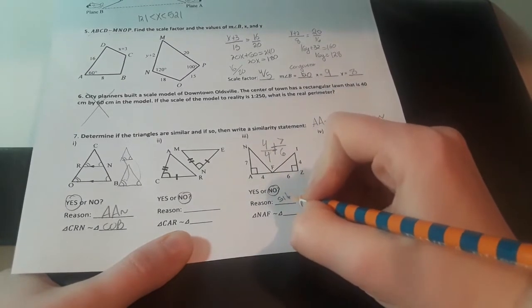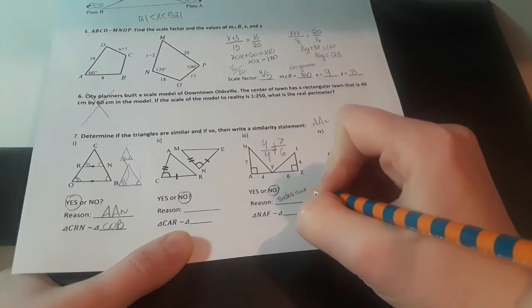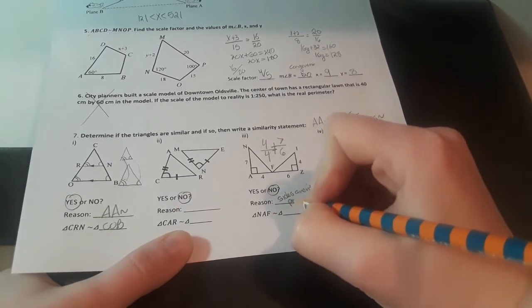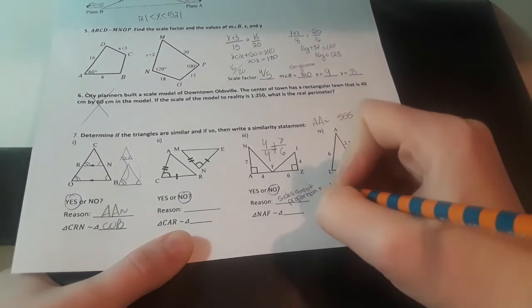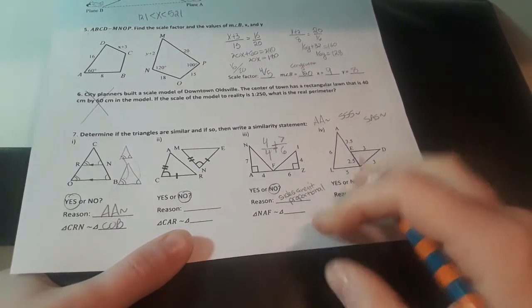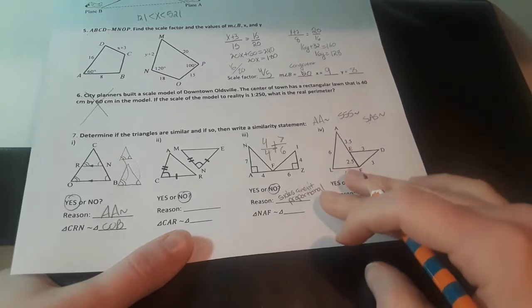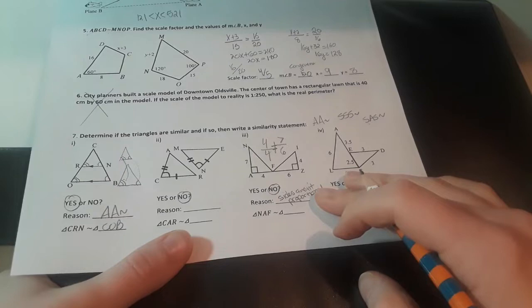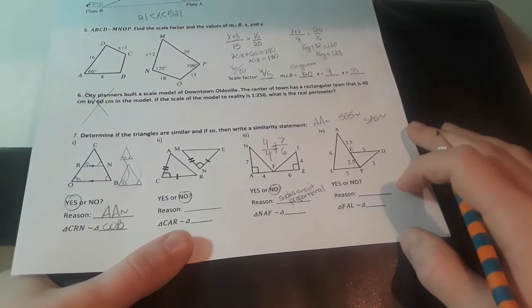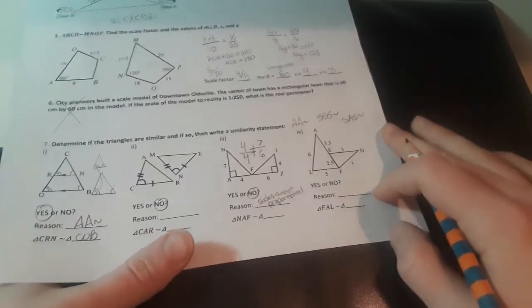The sides aren't proportional. I think on the answer key, I also just say that side angle side fails. That's another way that you can write it, but this is why side angle side fails. Either way is okay, but again, we practiced this form in class where you're explaining more in detail why the side angle side doesn't work.